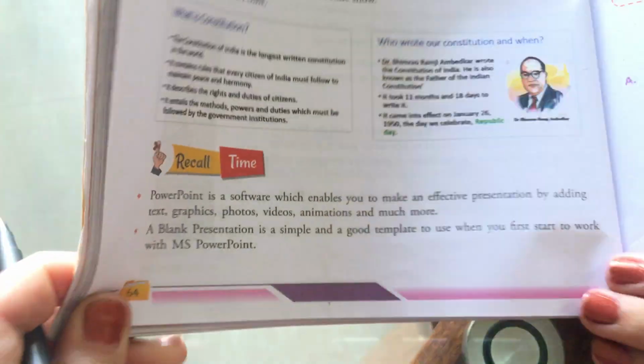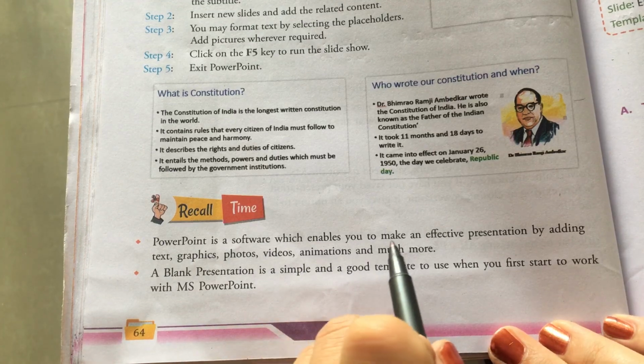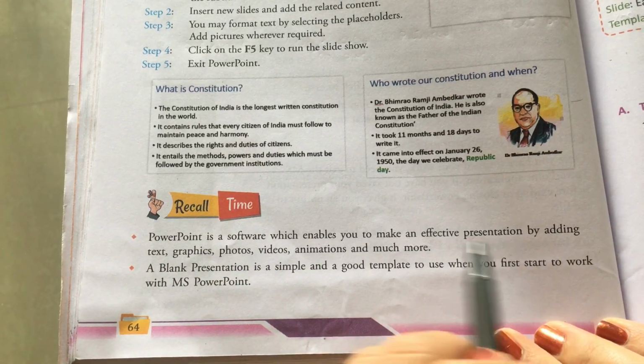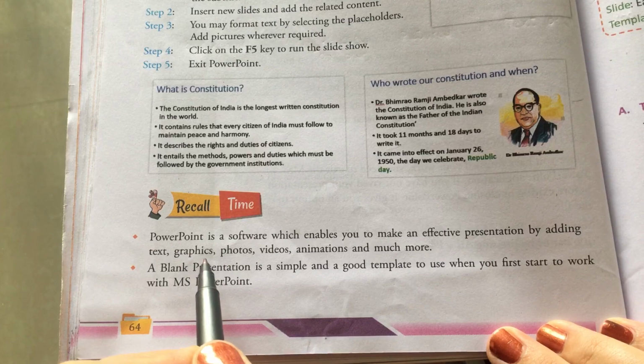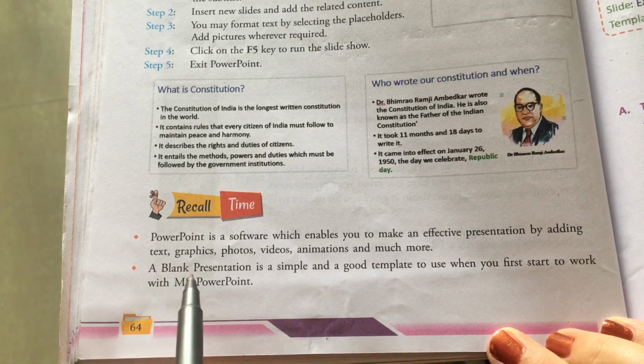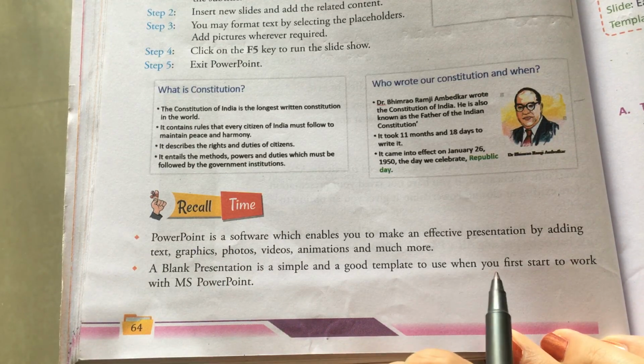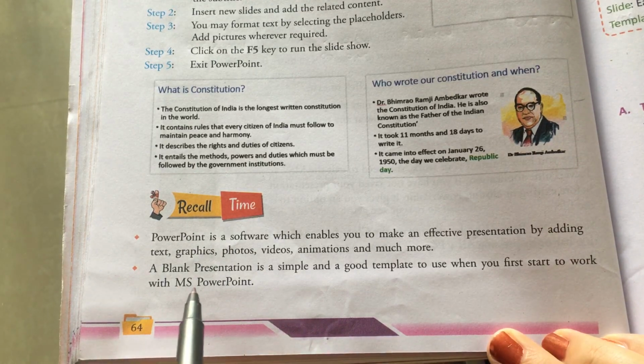Recall time. PowerPoint is a software which enables you to make an effective presentation by adding text, graphics, photos, videos, animations, and much more. A blank presentation is a simple and a good template to use when you first start to work with MS PowerPoint.